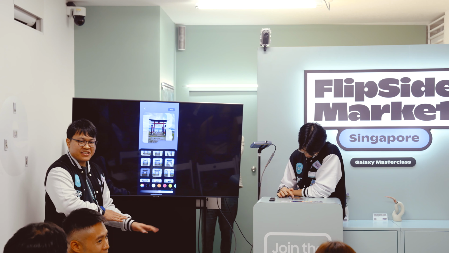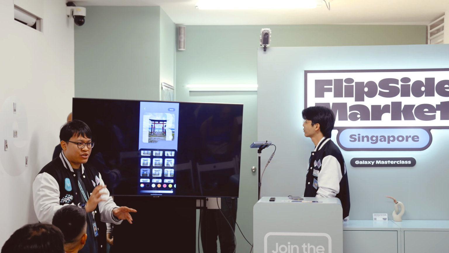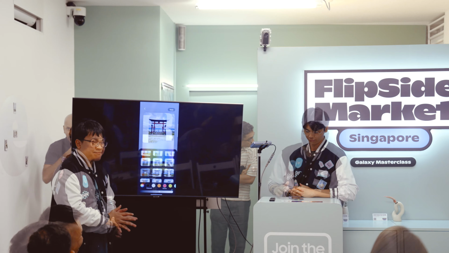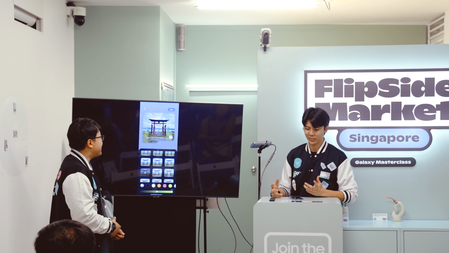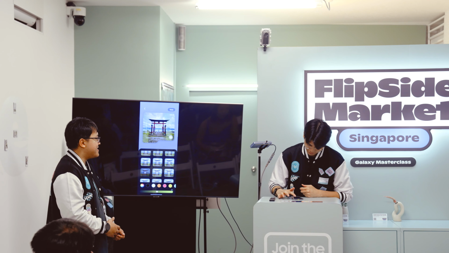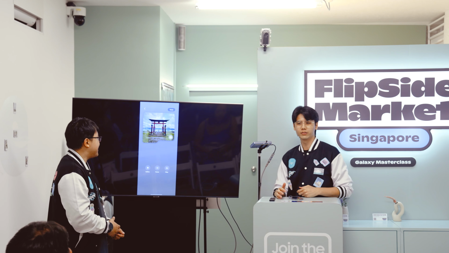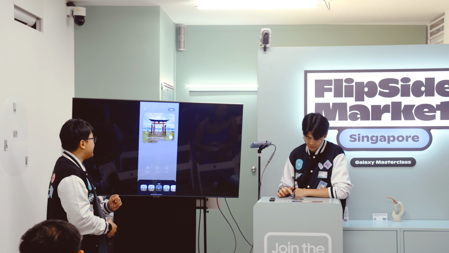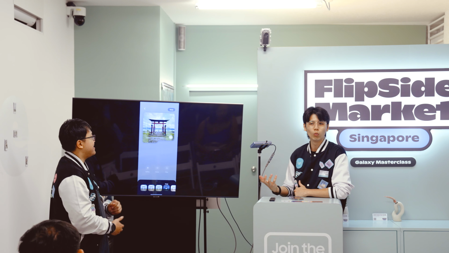Let's pause. Give some time to explore the different colors, the frames, and whatnot here for you to try. So really a lot of customization options here. And that's not all. You can go into filters. You can add filters onto your wallpaper as well.